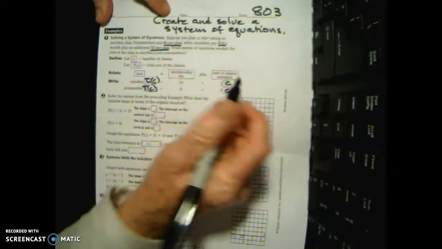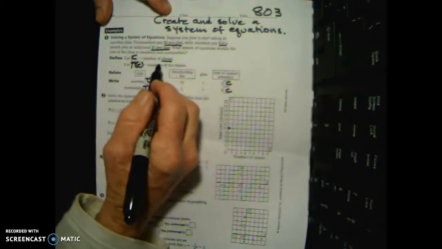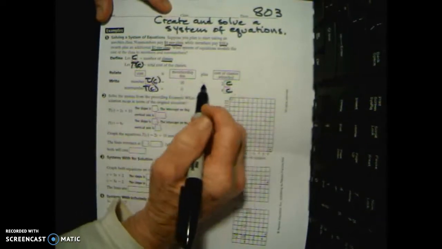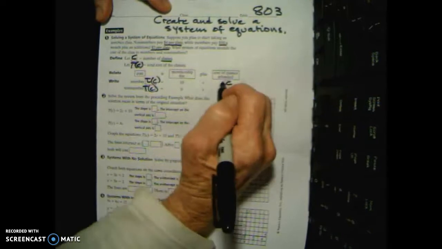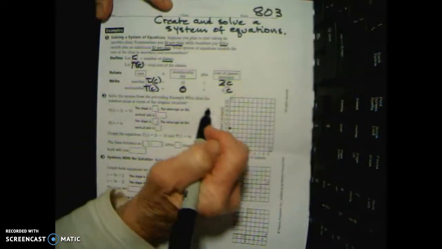It's the basic idea. So in these particular worksheets, you'll see they try to break everything down for you. C is the variable we're using for classes. The T of C is just the total class cost based on the number of classes that you take. So the two equations that you come up with are the member total cost is your membership fee, which is $10, plus 2 times every class that you take. The non-member total cost is $0. You're not paying anything to start off, but you pay $4 per class.